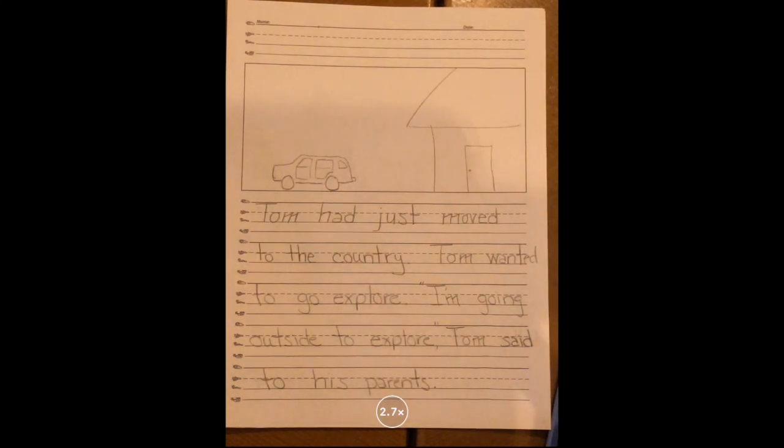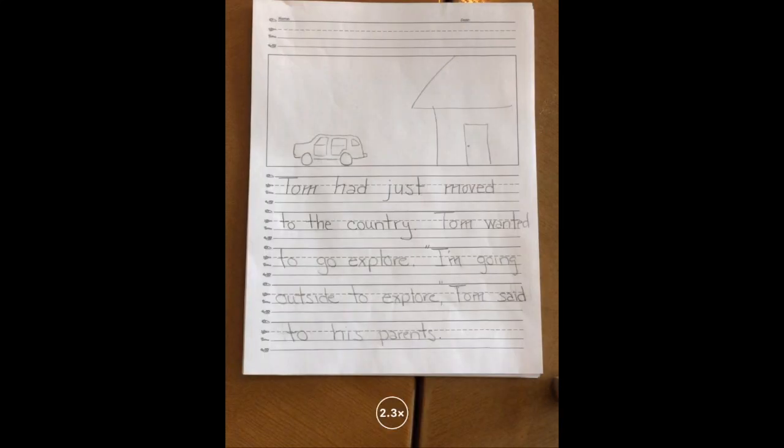I have added book 1 of my series, Tom and the Treehouse. So I'd like to share it with you, and then I'd also like to talk through some dialogue that I've added.